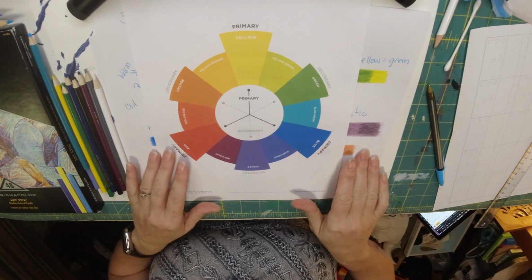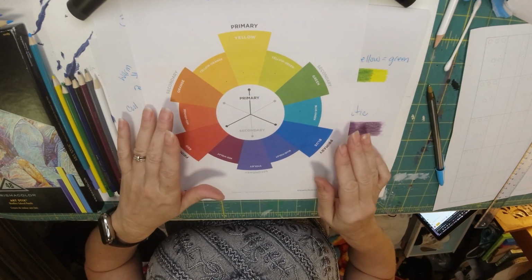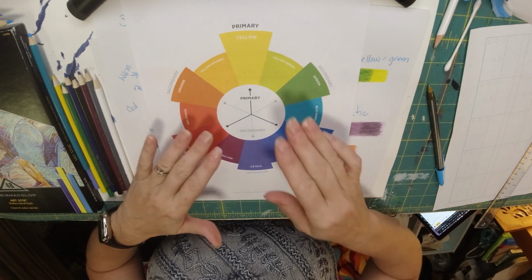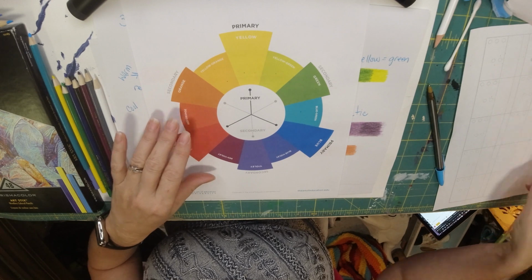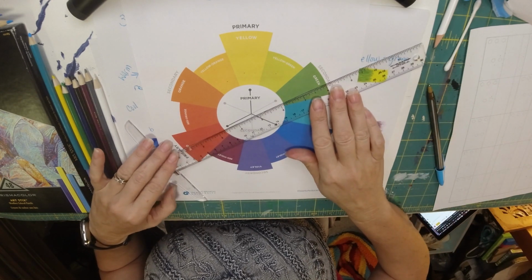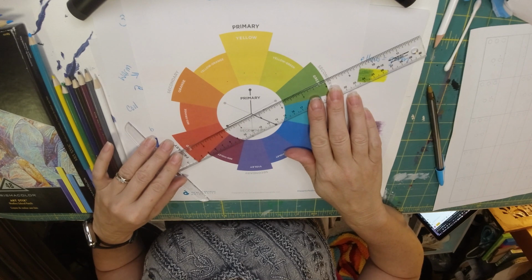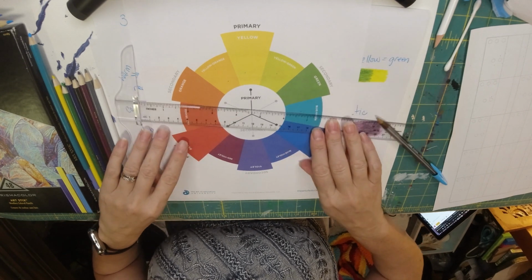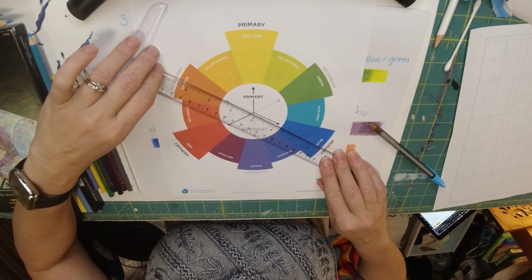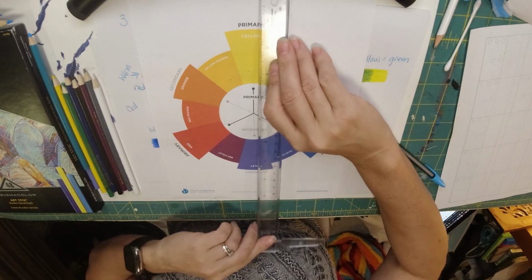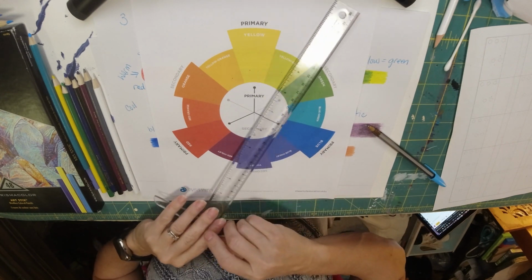So complementary colors, and this is a completed color wheel. Complementary colors are colors that land across from one another on the color wheel. So I'm going to give you an example by using my ruler here. If you notice, the red and the green are across from each other. They are complementary. The orange and the blue are across from each other, so they are complementary. The yellow and the purple are complementary colors.